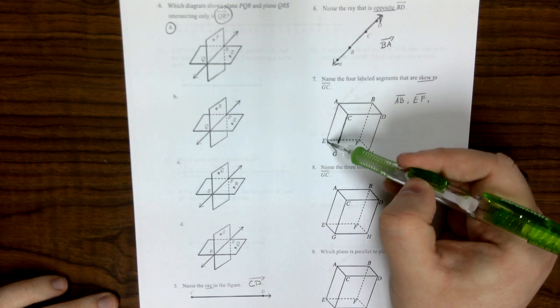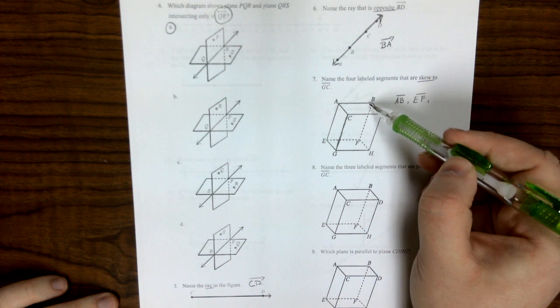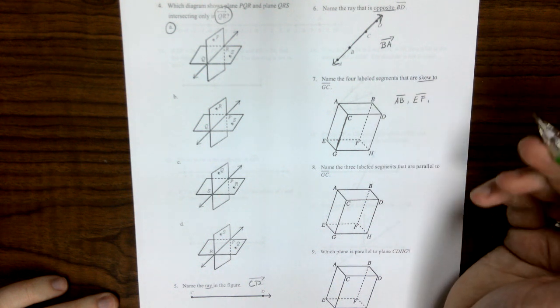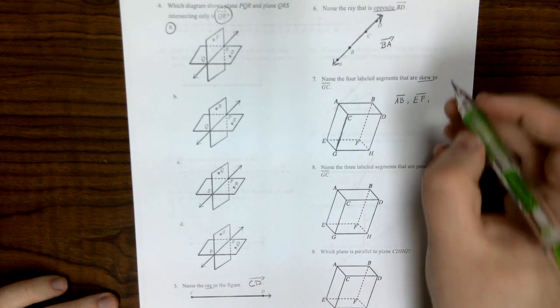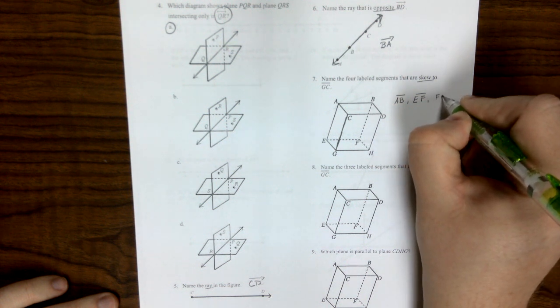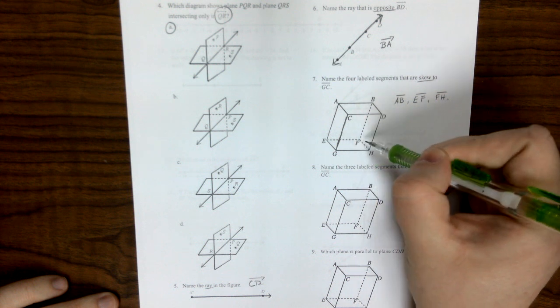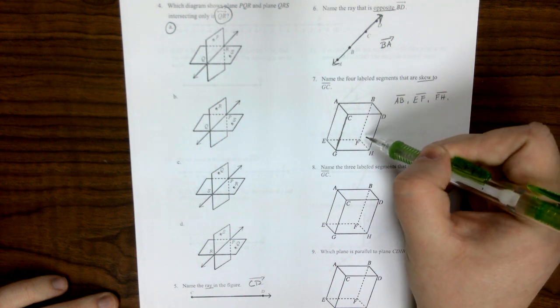Can't use AE because that's parallel. Can't use BF, that's parallel. Can't use DH, that's parallel. So I would think FH is another one. There should be one more. AB, EF, FH.